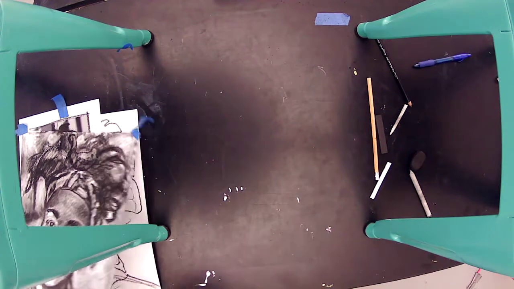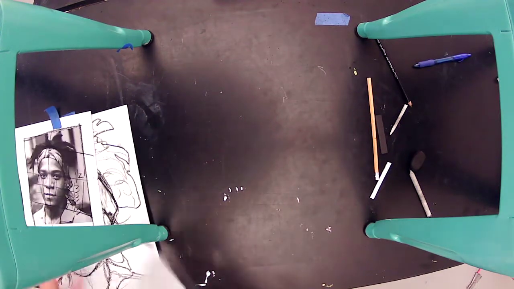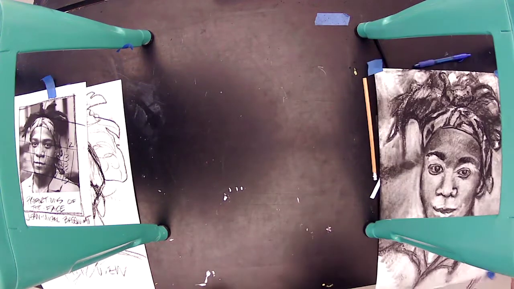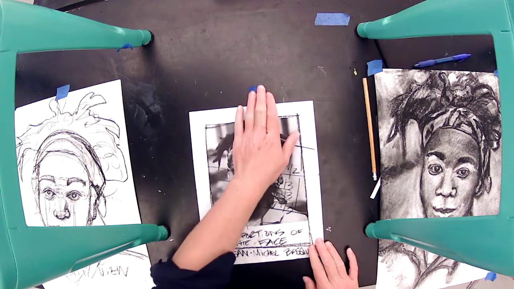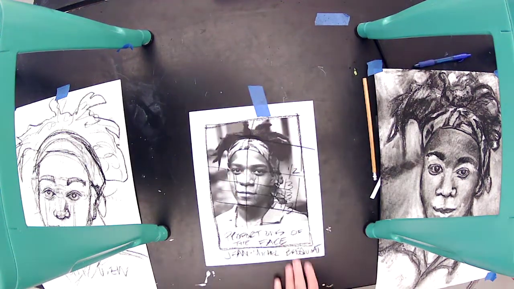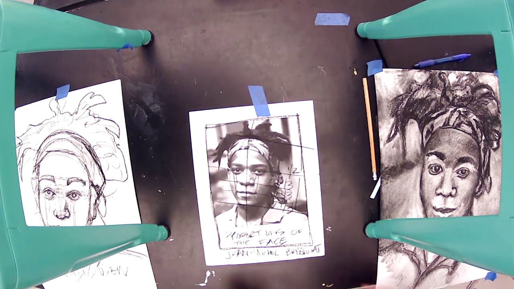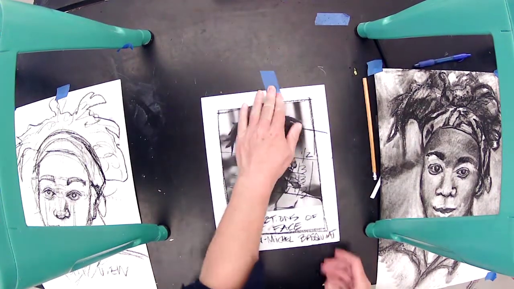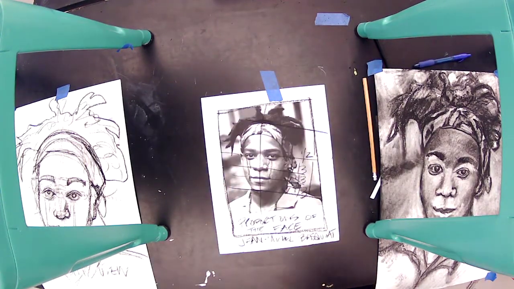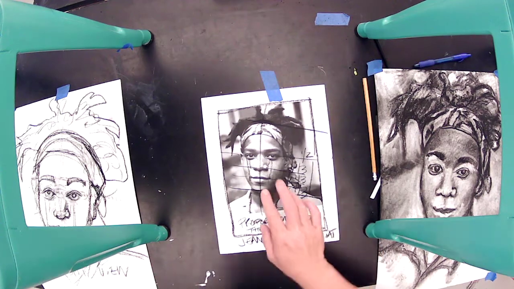We are currently working on famous portraits, and I chose Jean-Michel Basquiat, who was a painter that was famous. He's still famous. He's no longer living. He was doing the bulk of his work in the 60s and 70s. He was a contemporary, which means he was working alongside the artist Andy Warhol. So that kind of gives you a little bit of context if you know Andy Warhol.